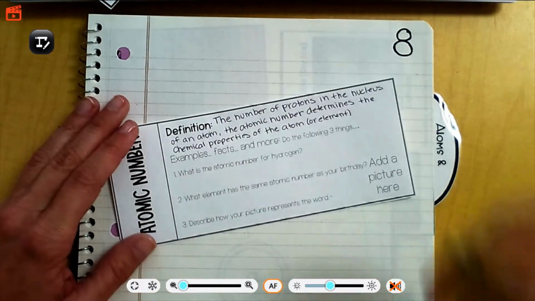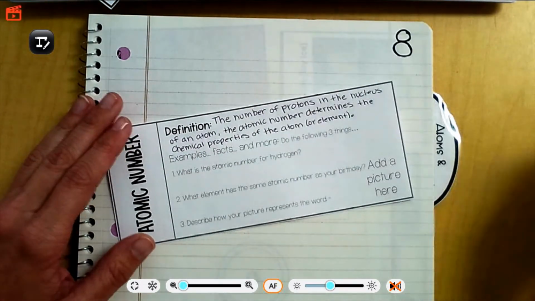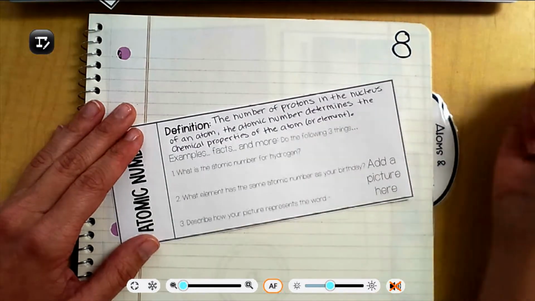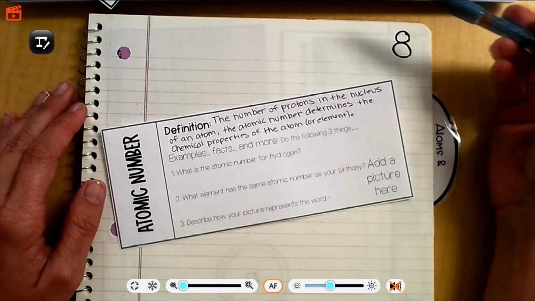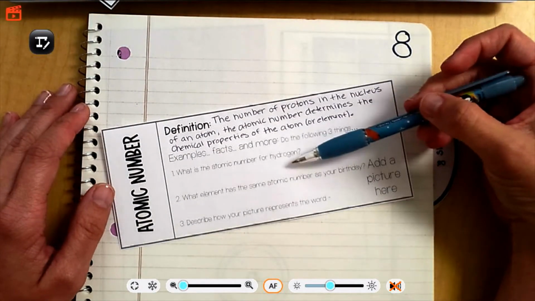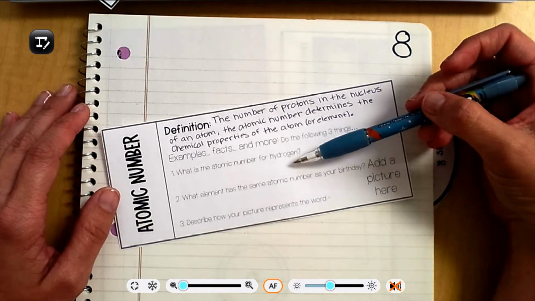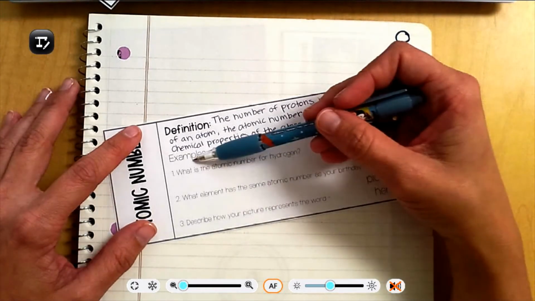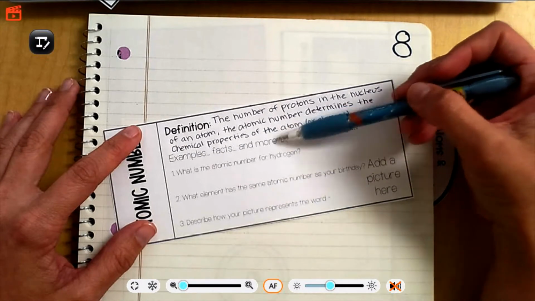Okay, so pause that if you need to and get that written down. I know it's a little long. So if we look back at our periodic table, we can answer these questions. So what is the atomic number for hydrogen?